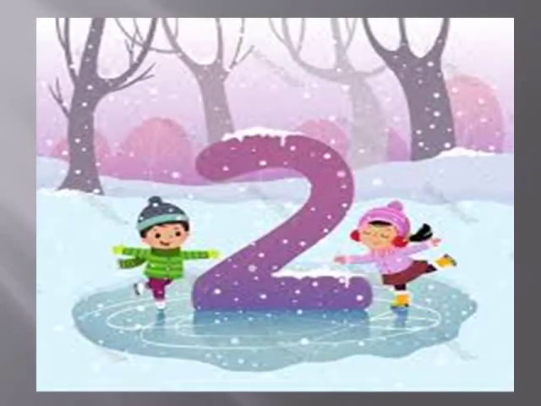Wow, number 2. And how many children over there? There are 2 children. They are skating on the ice. Number 2, and 2 children are playing with each other.